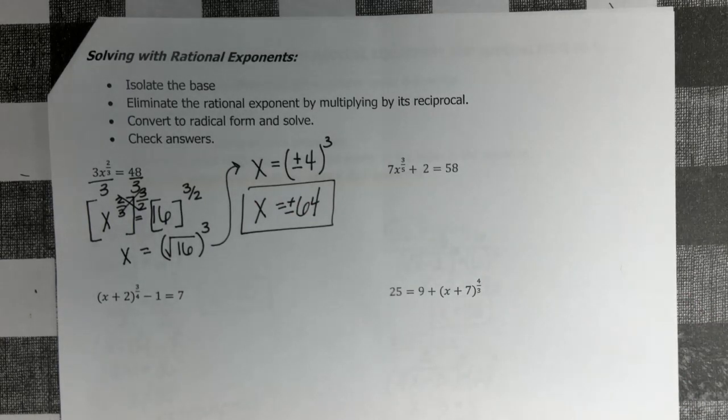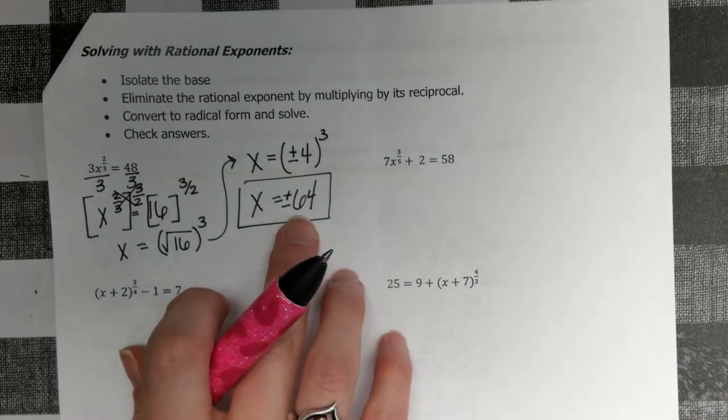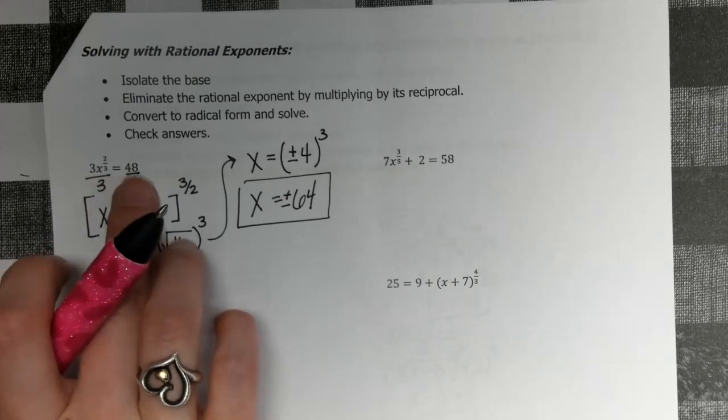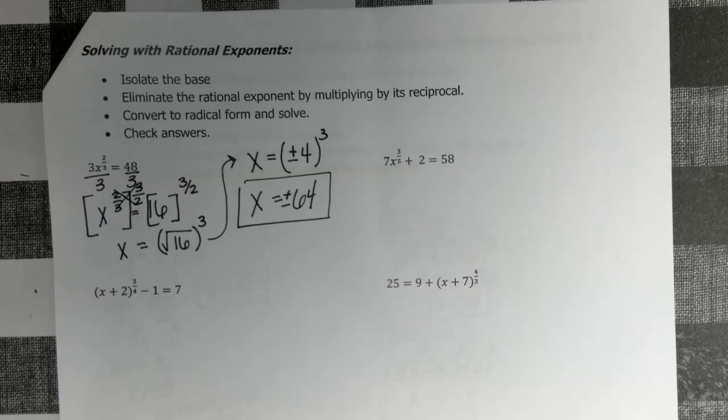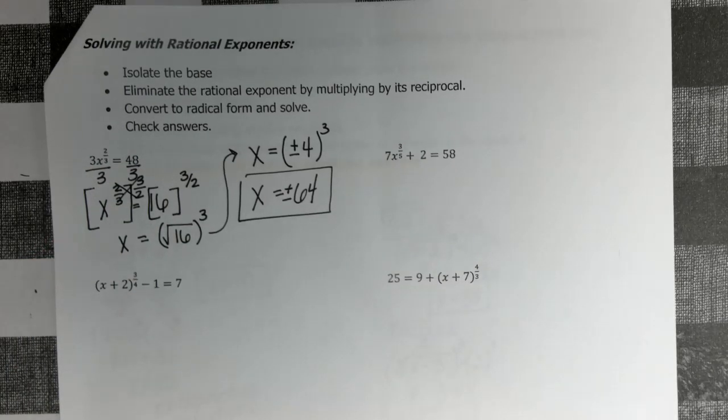Now, could you check that to make sure you got it right? Yes. Anytime you get x equals, you can check it. The same way, store 64, type your left side, should give you 48. Okay? Questions on that? Next example.